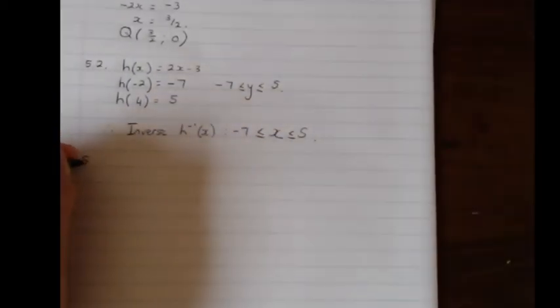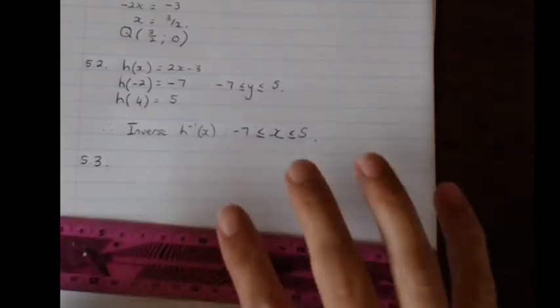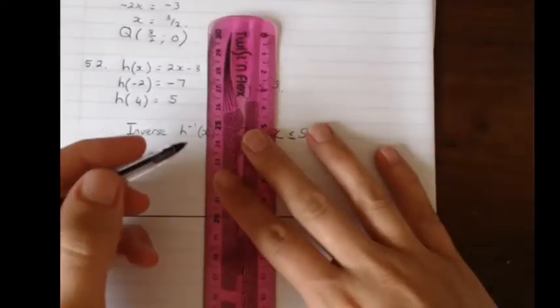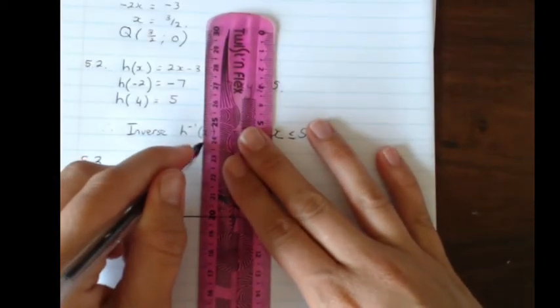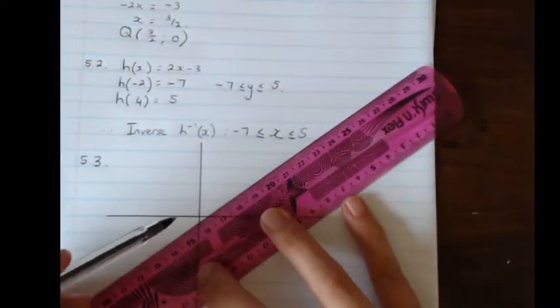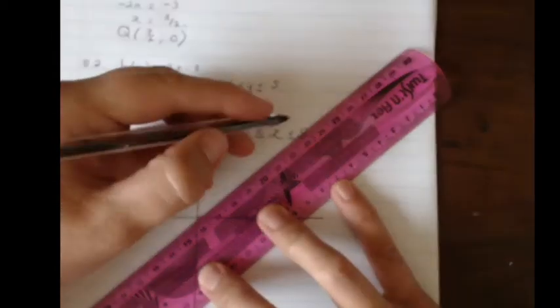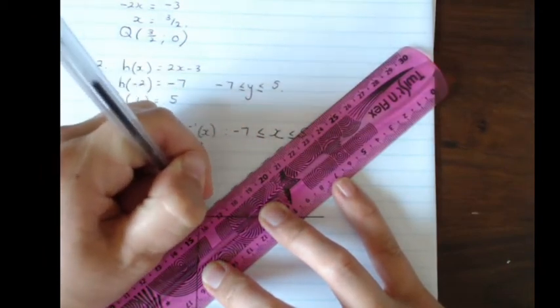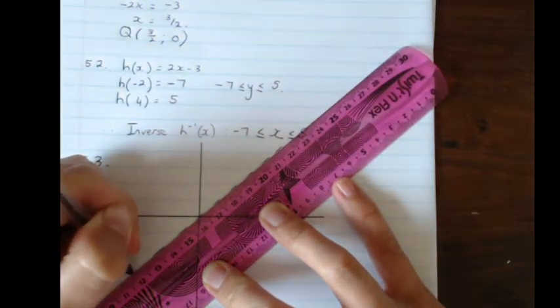Right, 5.3: sketch the graph of the inverse in your answer book, clearly indicating the y-intercept and the endpoints. Since for functions and inverse functions the x and the y are swapped on a graph, this means the graph of a function and its inverse is always a reflection in the 45 degree line y is equal to x.